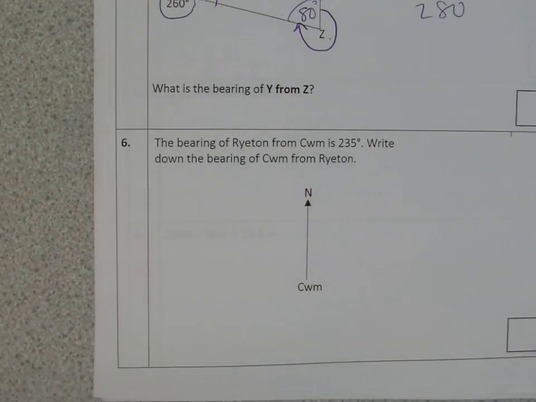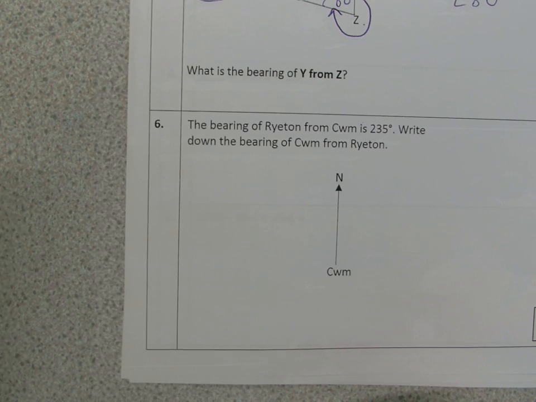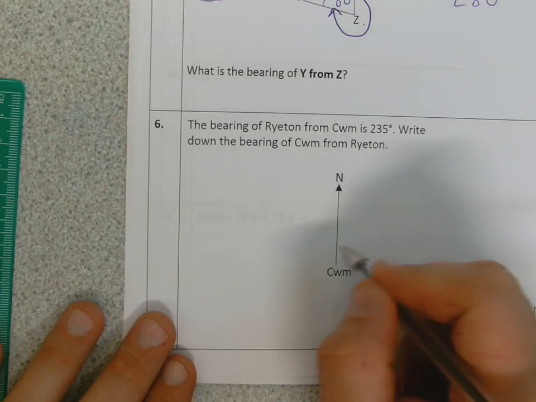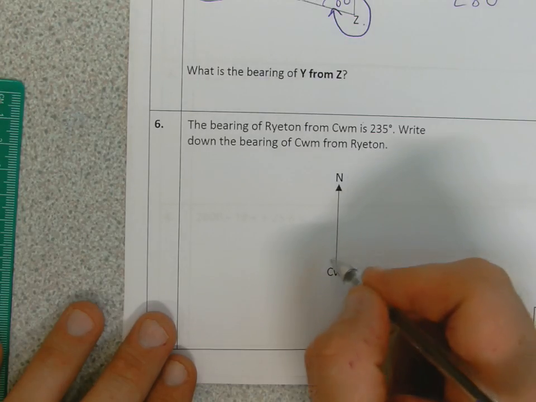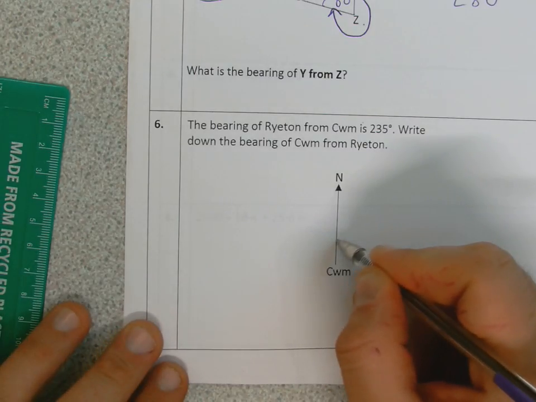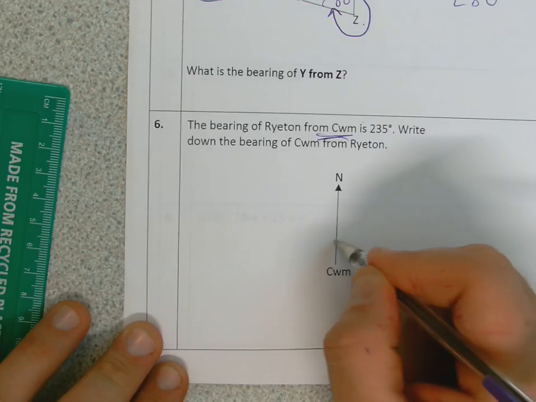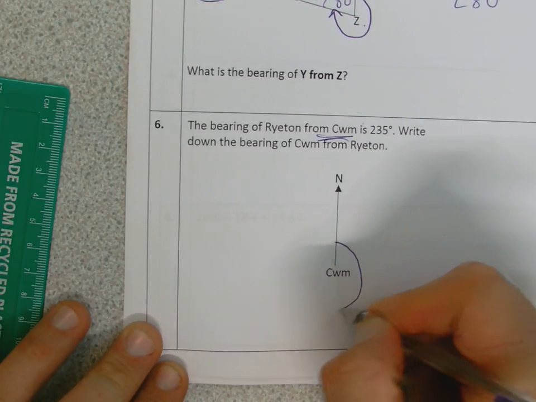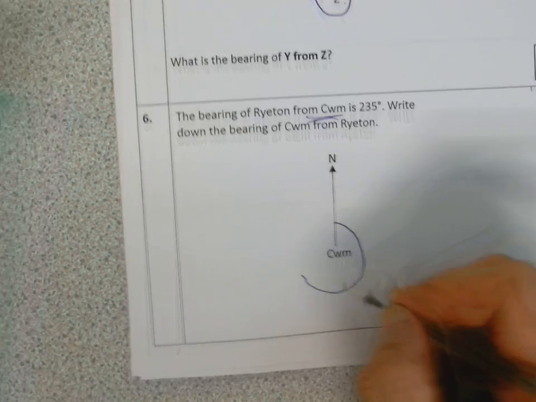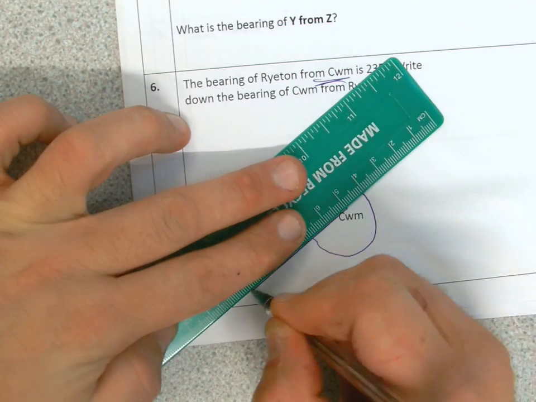The last one, the bearing of Ryeton from Cwm is 235 degrees. Write down the bearing of Cwm from Ryeton. You're kind of doing the opposite then. What they don't do here is tell you where Ryeton is. It doesn't really matter as such, as this diagram isn't going to be drawn to scale. But if the bearing of Ryeton from Cwm is 235, that's where we're measuring from. If you were to go clockwise, that would take you to about 180, so you need to go a bit more to get to 235, so maybe about there, where it would hit the line that goes to Ryeton.